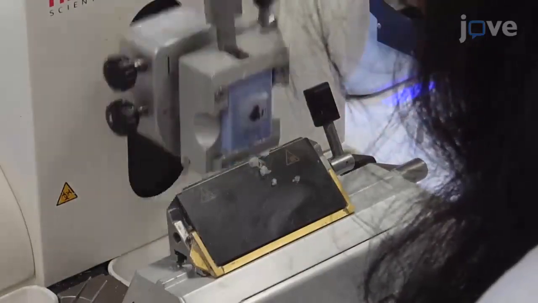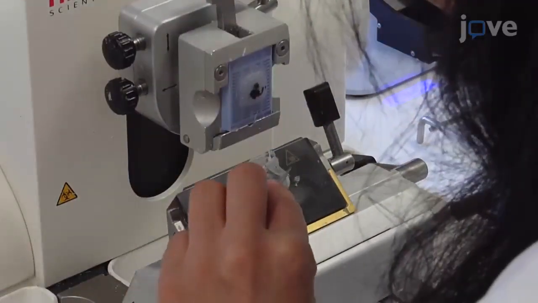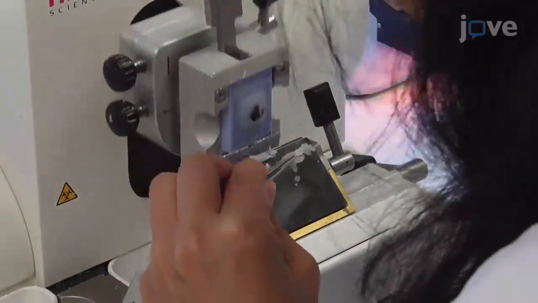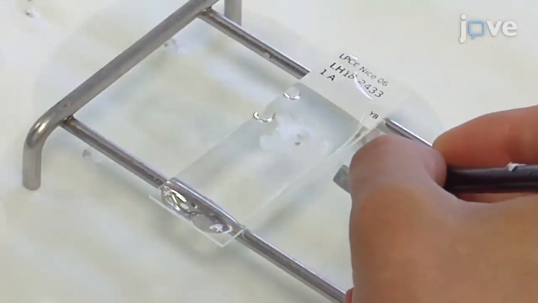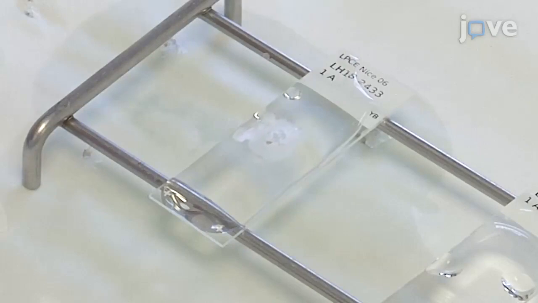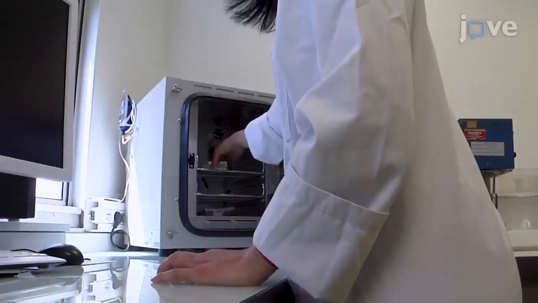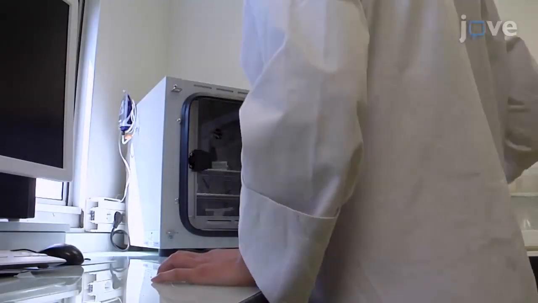After this, use a microtome to section the paraffin-embedded tissue at a thickness of 3 micrometers. Transfer the paraffin ribbon to a positively charged glass microscope slide. Then, dry the slide for 1 hour at 37 degrees Celsius.